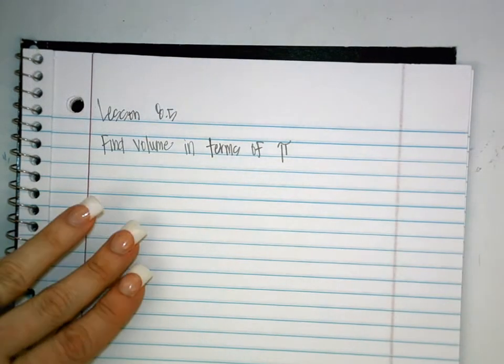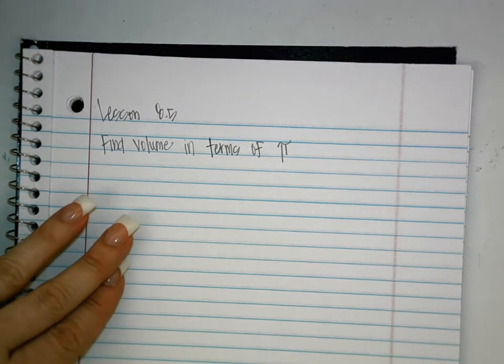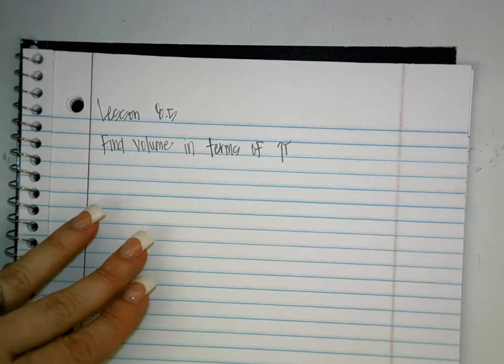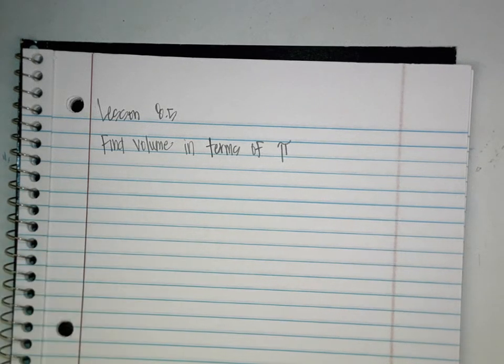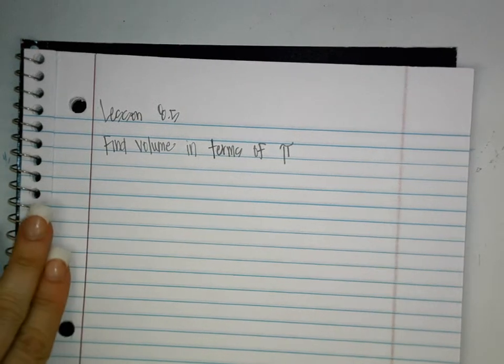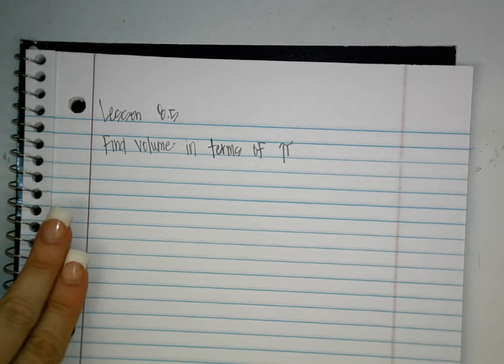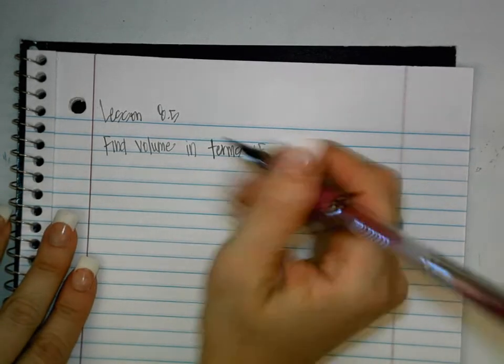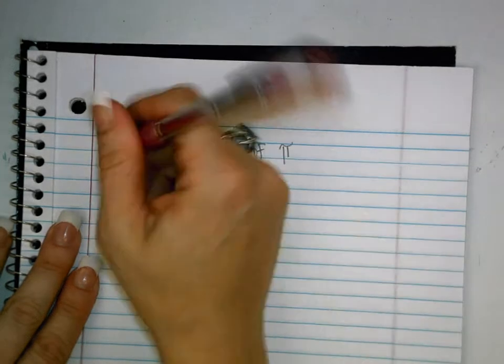So, what we're actually doing today is a little bit easier than what we've been doing, because basically I'm telling you, I don't want you to multiply by pi. So instead of multiplying through on your calculator, we're just going to leave the pi symbol in all your answers. That means we are doing less work today. So, first thing we're going to look at is volume of a cylinder.